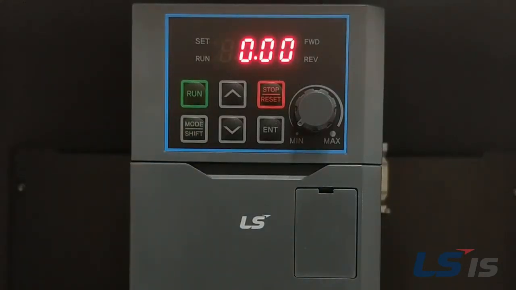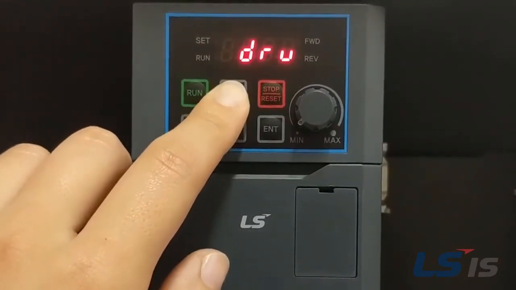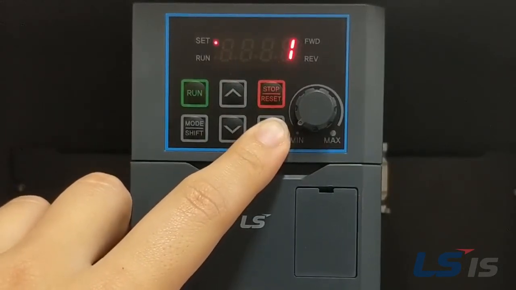Now that we know how to navigate through the groups and parameters as well as how to change parameters, we will show you how to set up a run command source and a frequency reference source. First, let's navigate up to the DRV parameter, the drive's run command source. Pressing Enter, you will see that it defaults to 1.